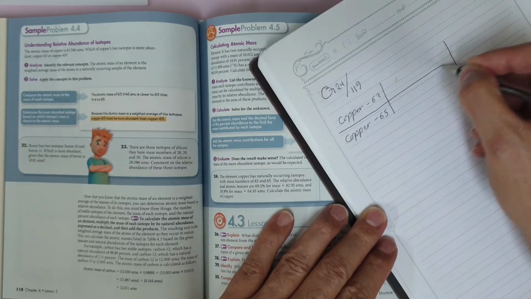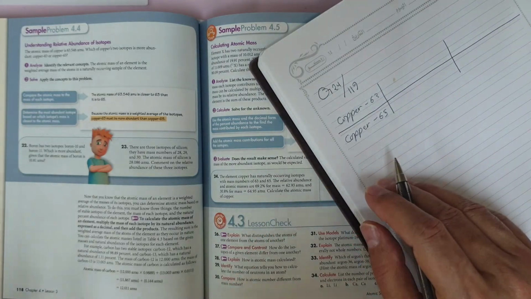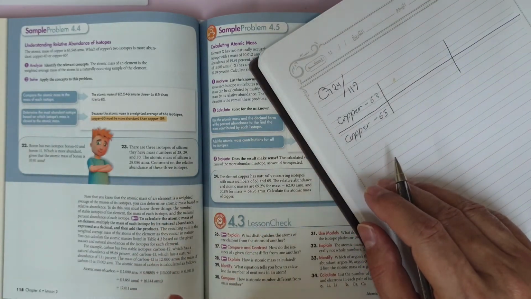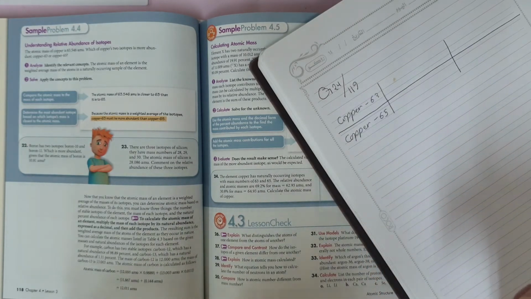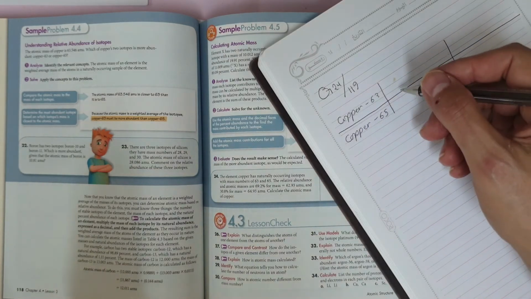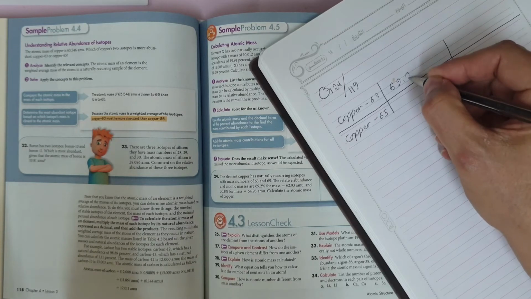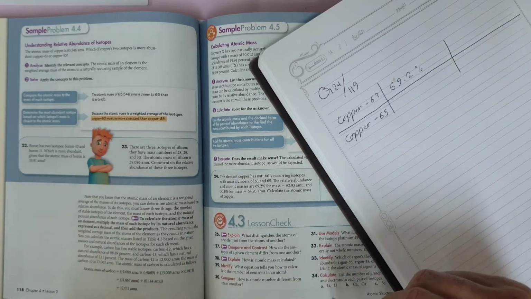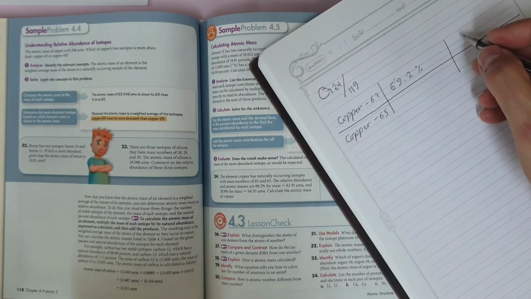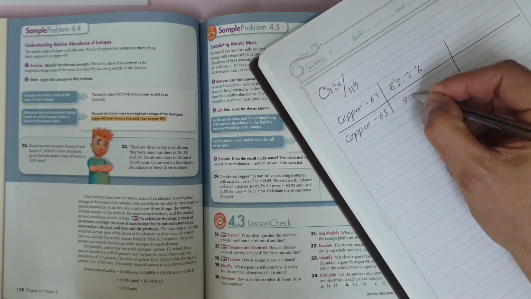Now, okay, the relative abundance, meaning the percentage of occurrence, and the atomic masses, meaning the atomic mass of the isotopes. The first is 69.2 and the second one 30.8.